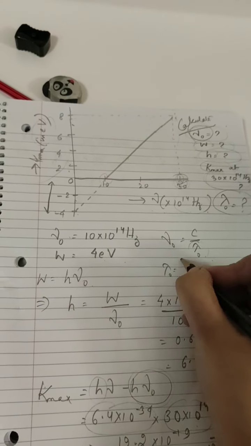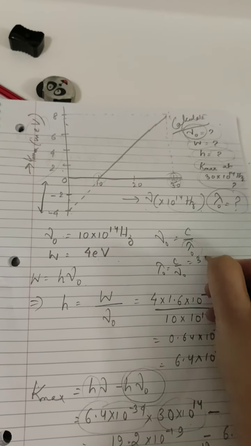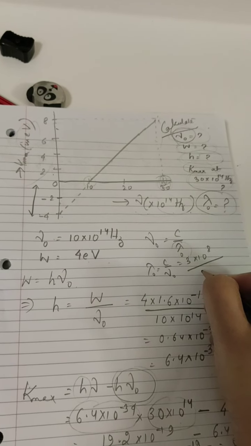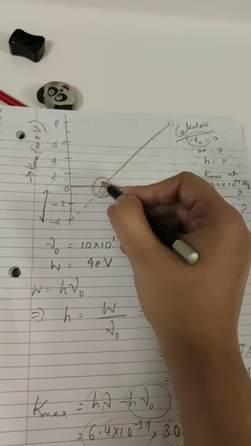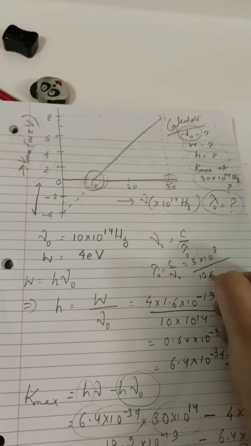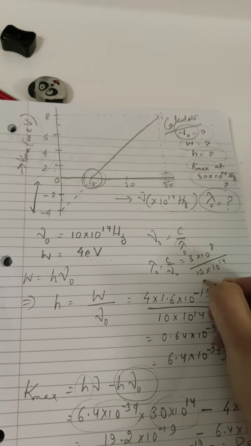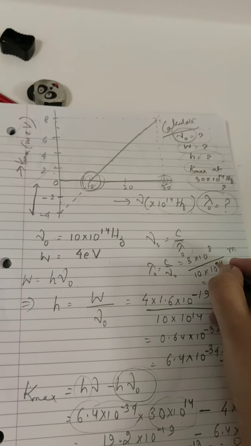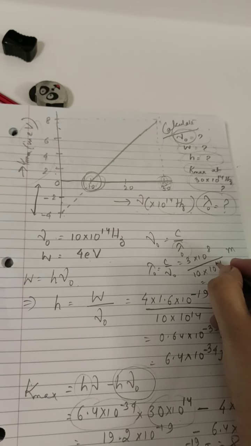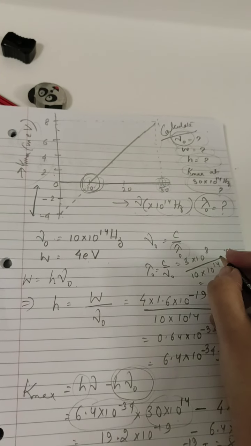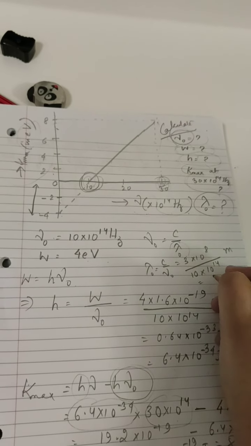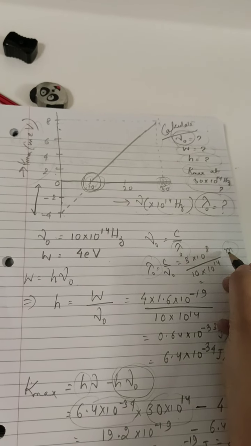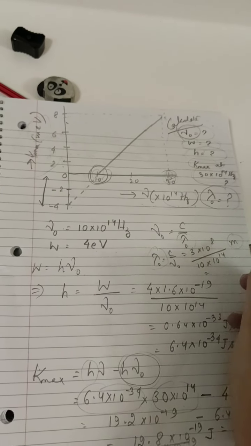C is 3 into 10 to the power 8, nu naught is 10 into 10 to the power 14, and you will get it in meter. Something in meter you will get, that you will multiply with 10 to the power 10 to get in angstrom. Okay, that will give you the lambda naught.